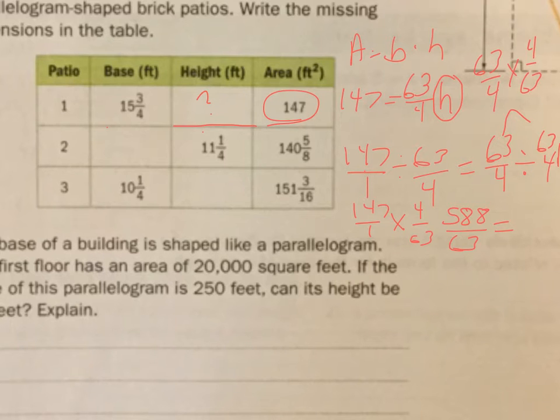Now I can do some cross simplifying. This 4 and 4. 4 goes into each of those, so that becomes a 1. That becomes a 1. 63 goes into each of these, so that becomes a 1, and that becomes a 1. So now it's 1 times 1 goes on top, and 1 times 1 on the bottom. 1 over 1, which is 1, which you don't need, but you do bring this h down. So my height is 588 over 63, and I want to find out how many times does 63 go into that.